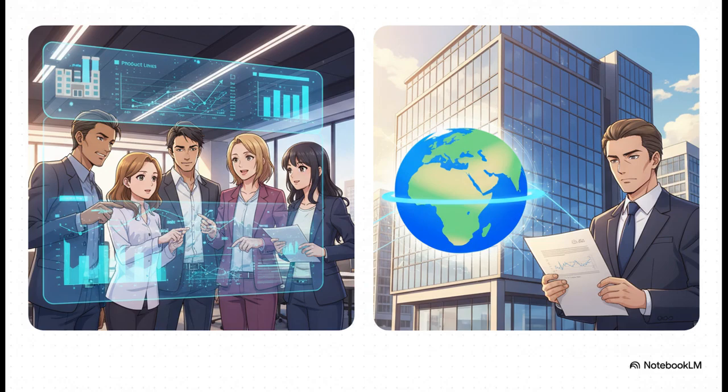Think of it like this. Profit centers are for internal management. You'd use them to see how profitable a specific product line is. Segments, on the other hand, are for external legal reporting. They're designed to meet official standards like IFRS 8.